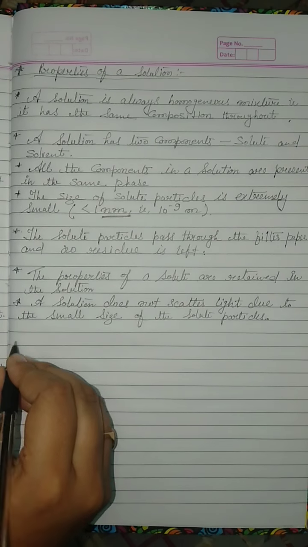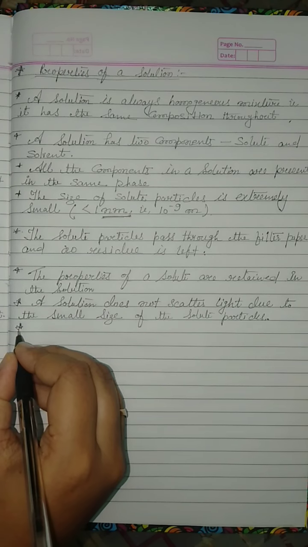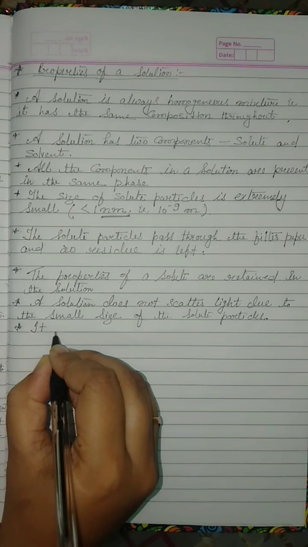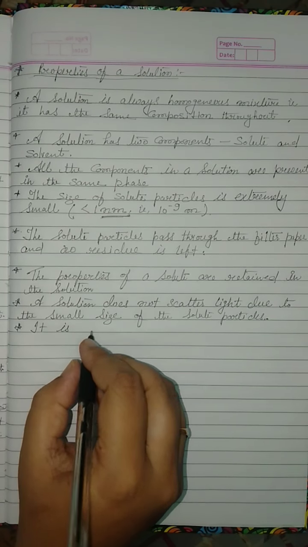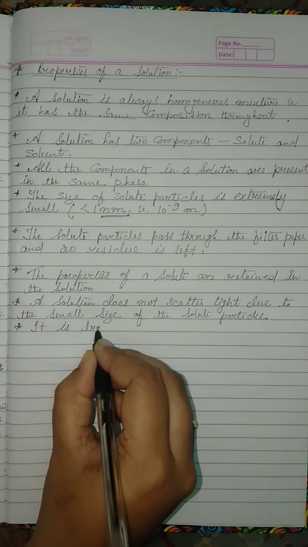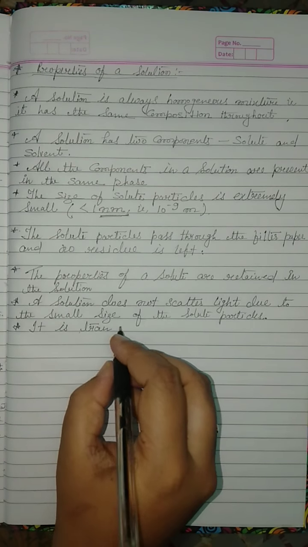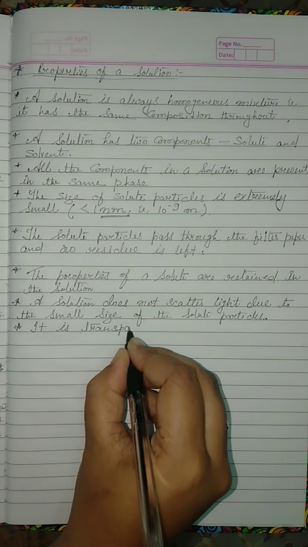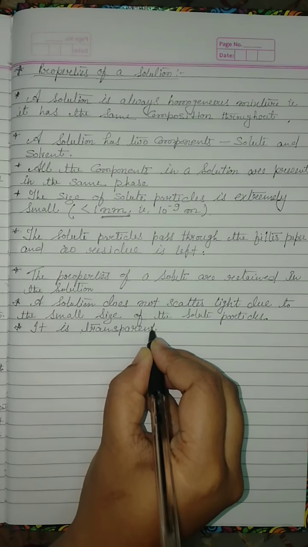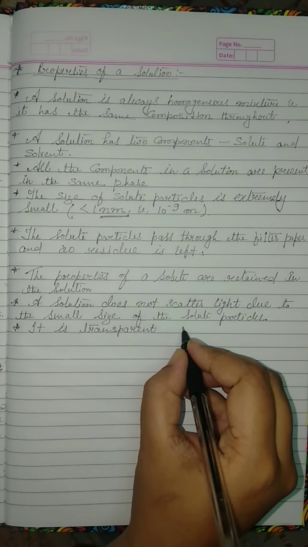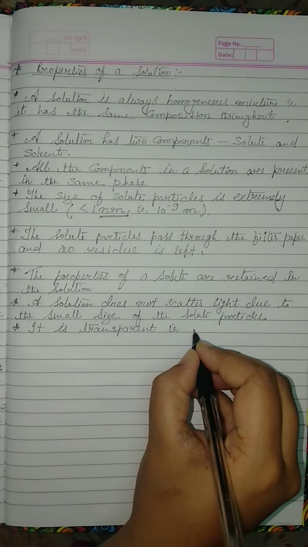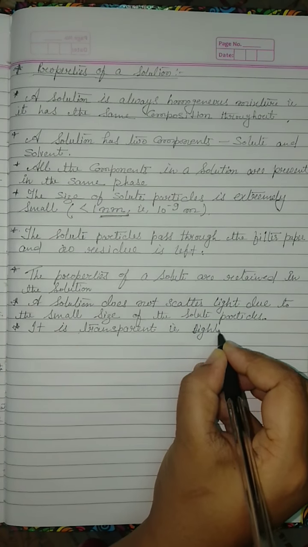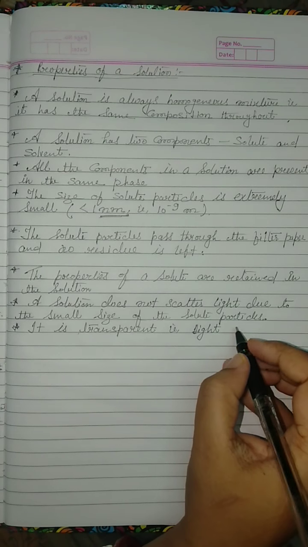Okay, so the next point, it is transparent. So light can pass through it.